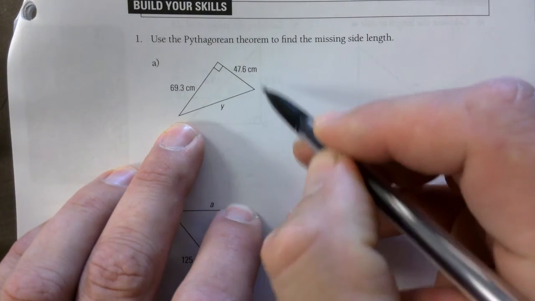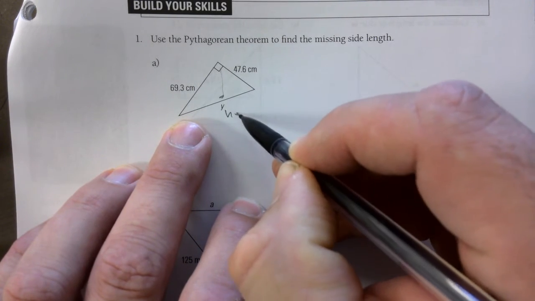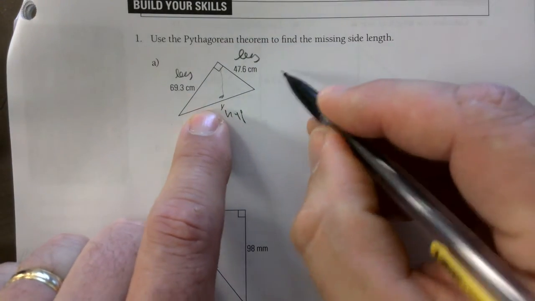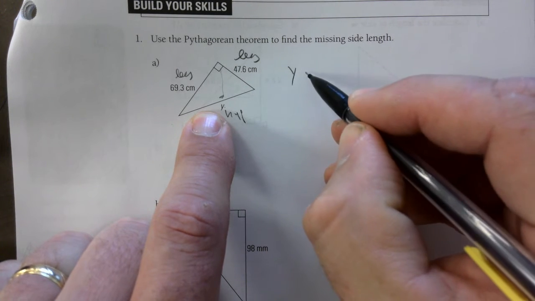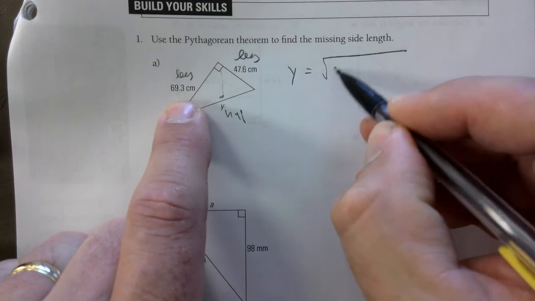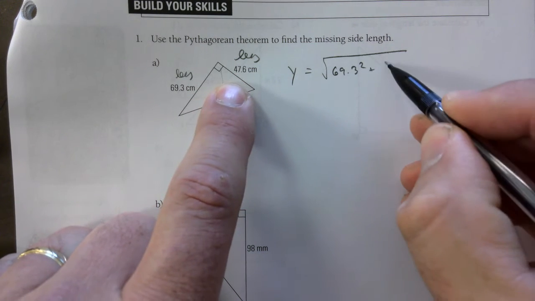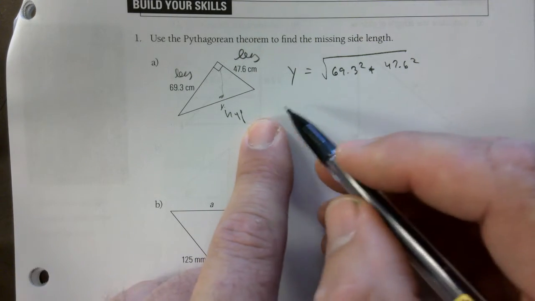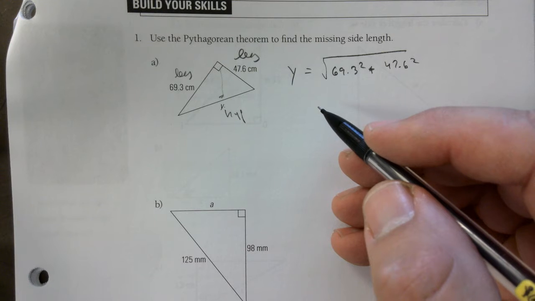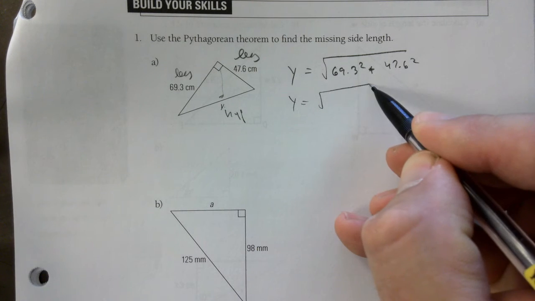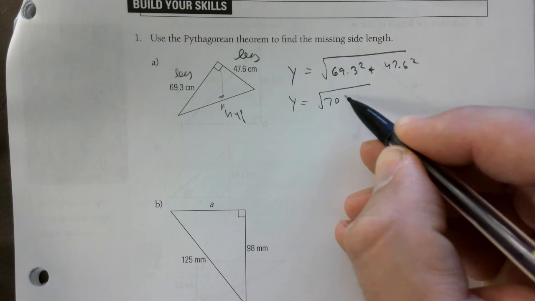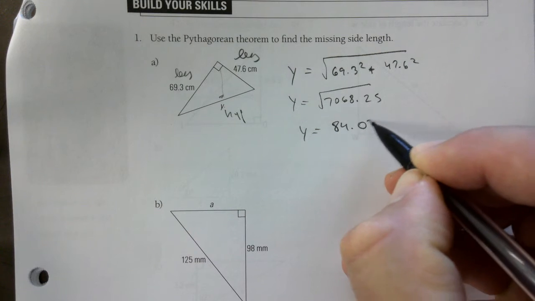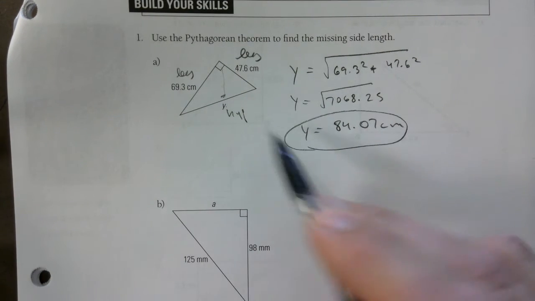I will just do a quick run through. So across the 90, that's the hypotenuse. That means that this is a leg and this is a leg as well. So you're missing your hypotenuse. So you can use that letter if you want, right? Y is equal to square root of 69.3 squared plus 47.6 squared. So you're adding the legs. And that gives you, let me just look at the key here. That is 8407.25. And so that's 84.07 centimeters. It better be the longest side, right?